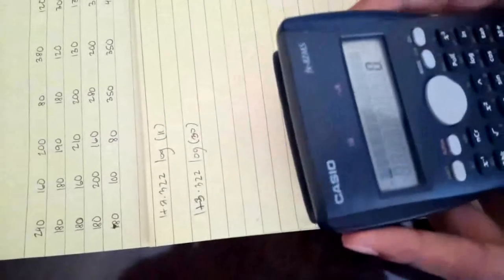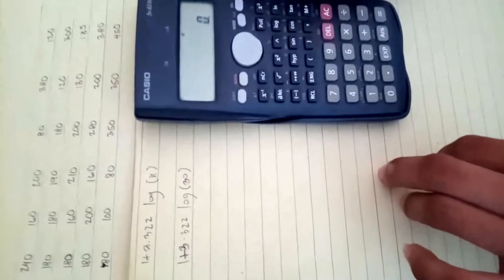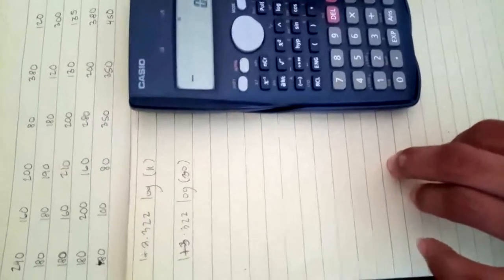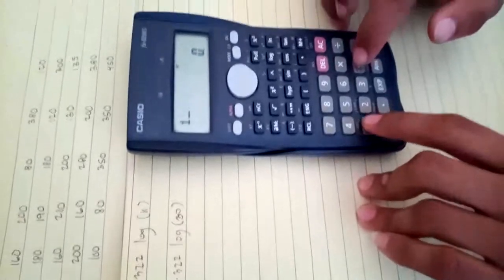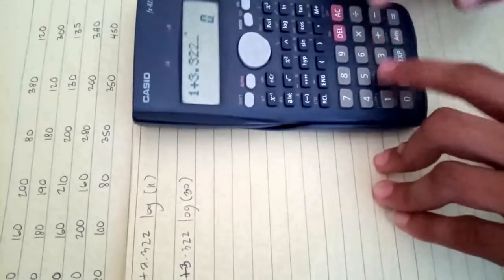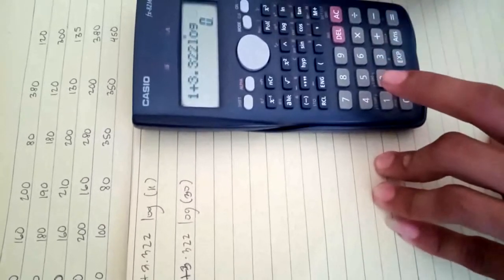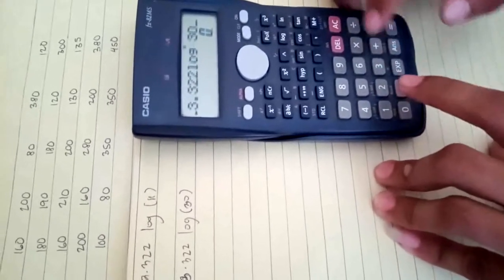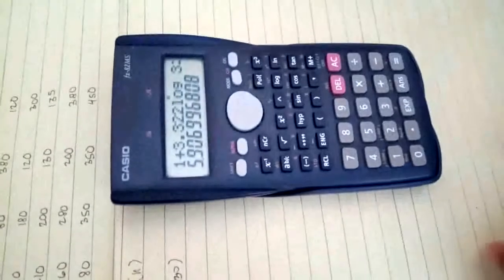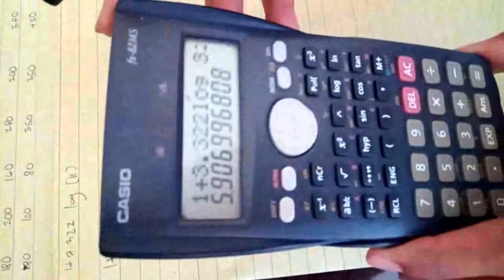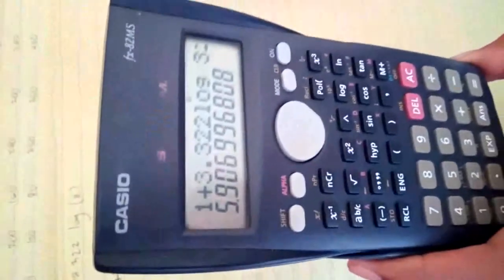To start answering this formula, we're computing this using a scientific calculator. So, 1 plus 3.322 log 30, which is the number of respondents, is equivalent to 5.906996806.